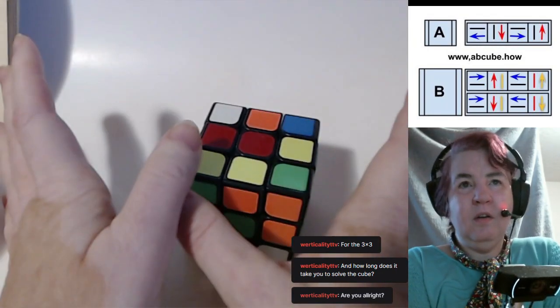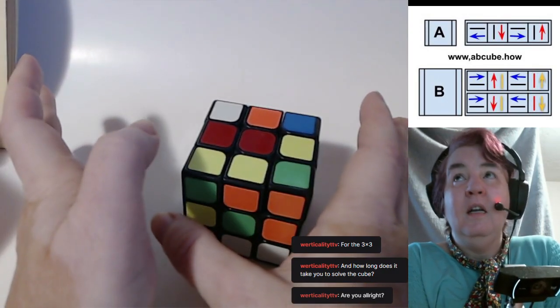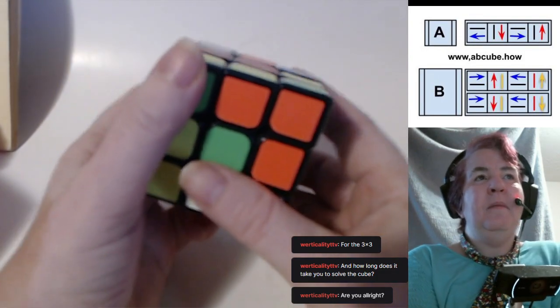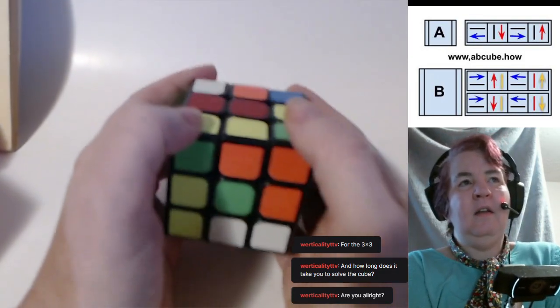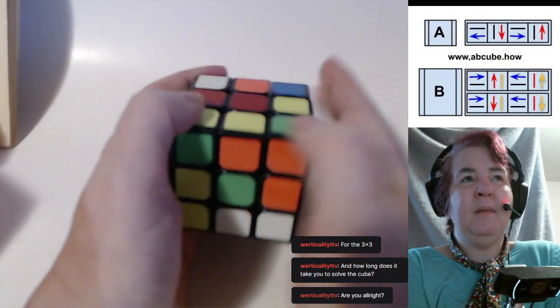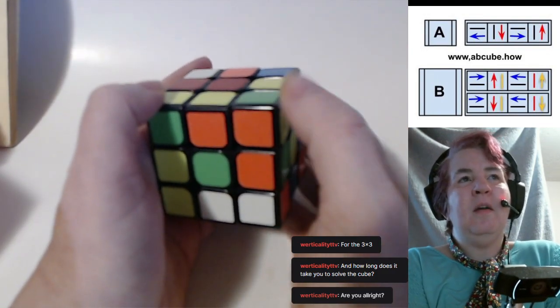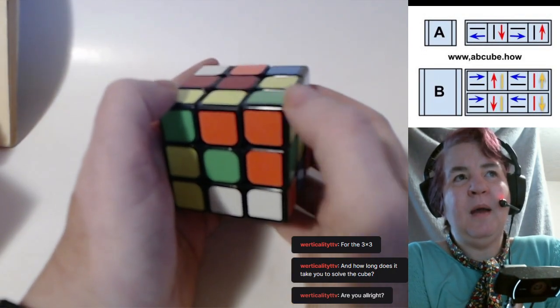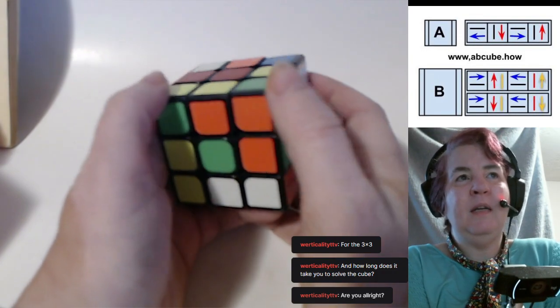I'm working only on the corners, so I'm ignoring everything but the corners. So here's a yellow that has a corner on it. I'm going to hold that so that corner is under my left thumb. And I'm ignoring everything but the corners. So the corner that I'm looking at that I'm going to be affecting is this cube under my right thumb, the top front right corner.